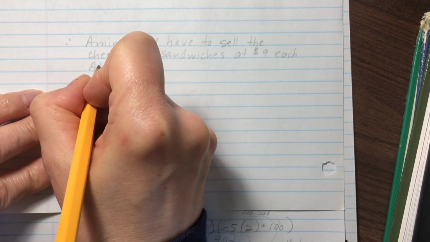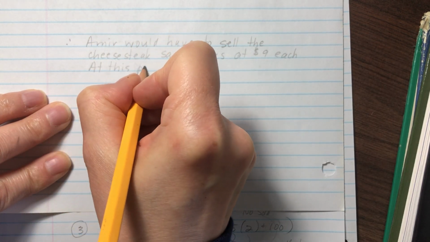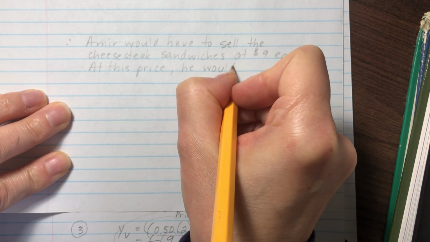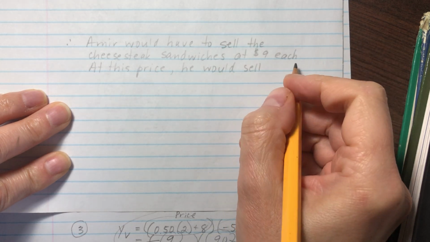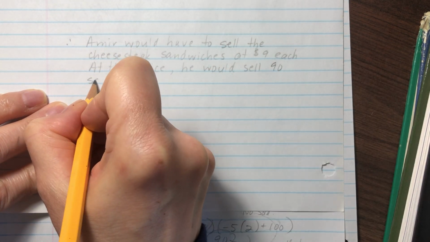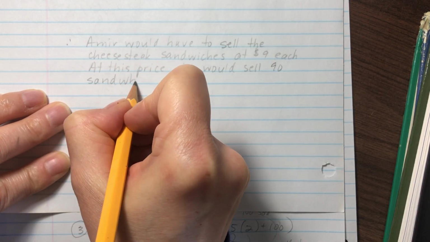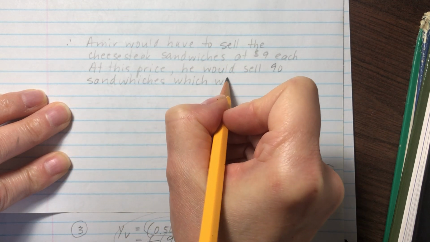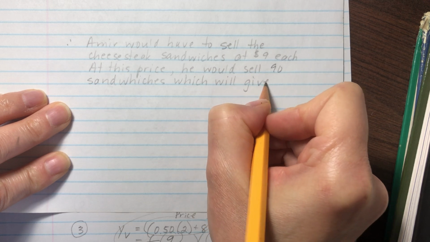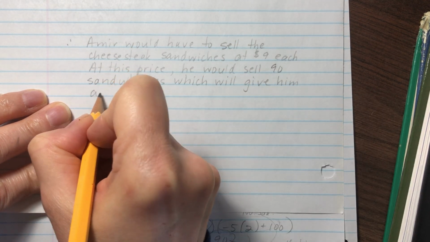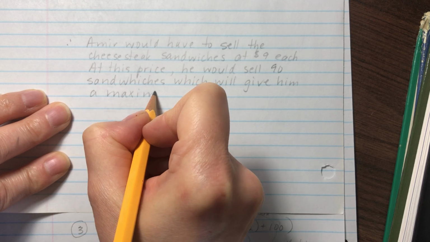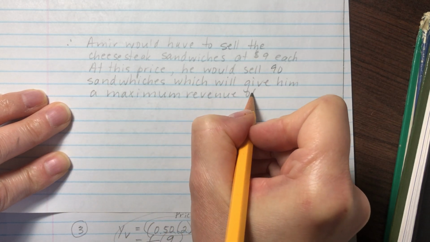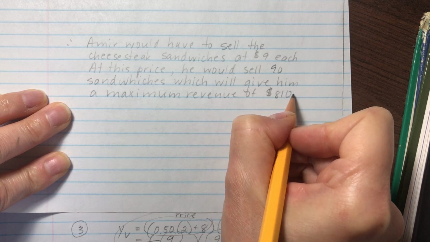At this price, he would sell 90 sandwiches, which will give him a maximum revenue of $810.